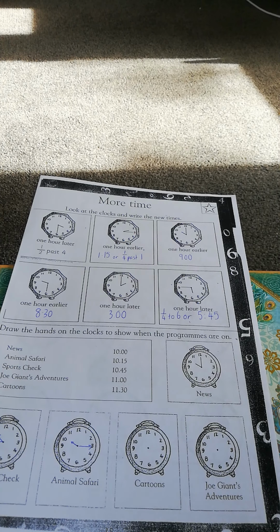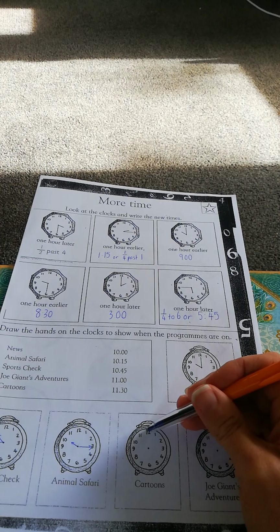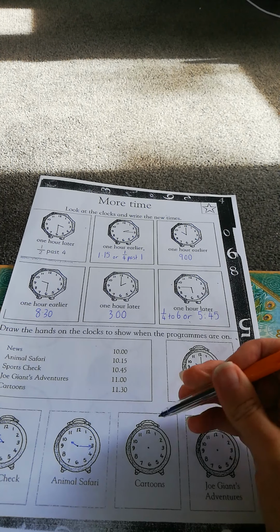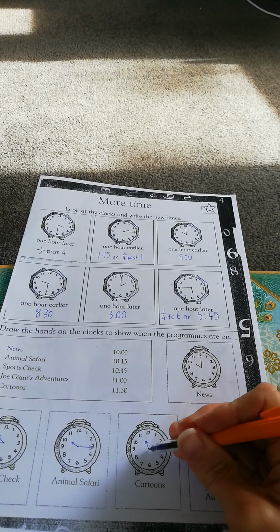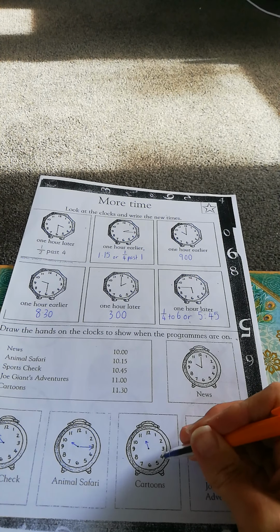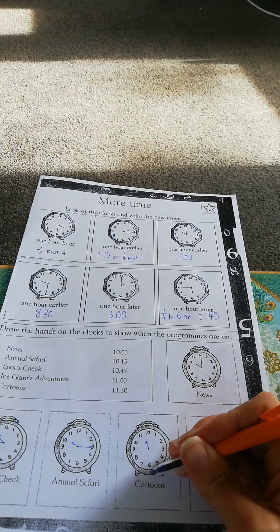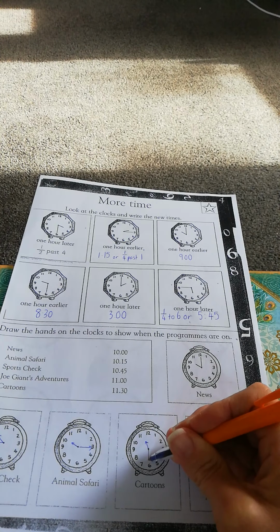Cartoons are at 11:30. What does 30 mean? Where is half past? So 11:30 is halfway between the 11 and the 12. So I'll do my short hour hand halfway between 11 and 12. 5, 10, 15, 20, 25, 30. Halfway round the clock.